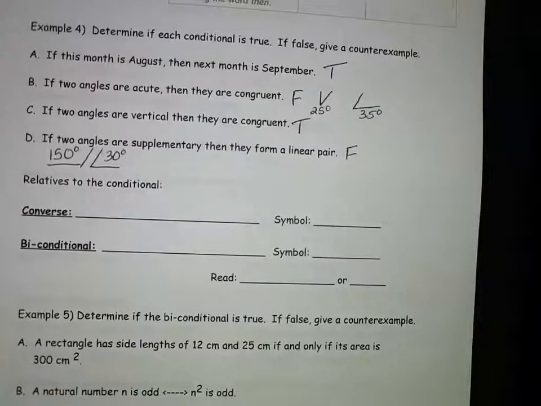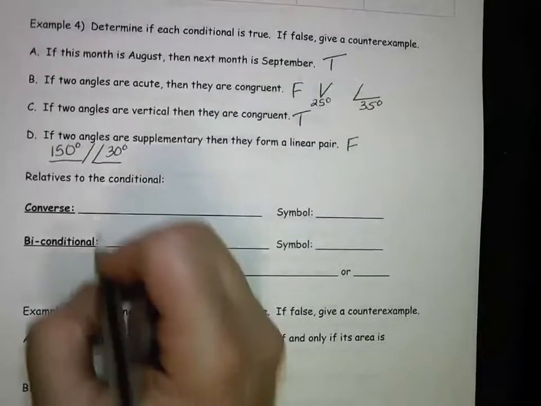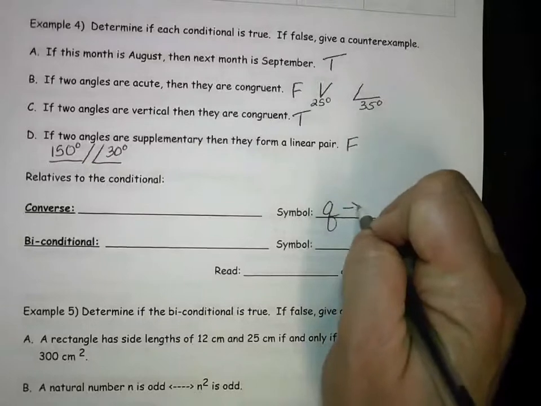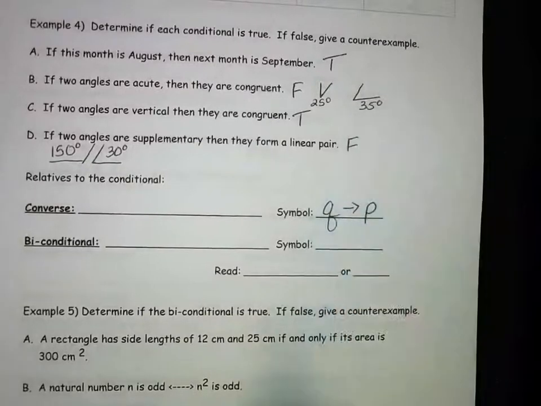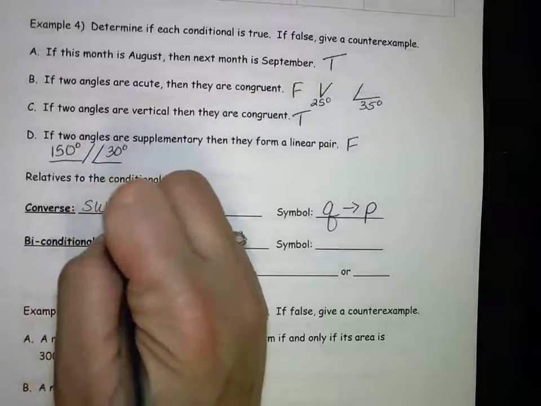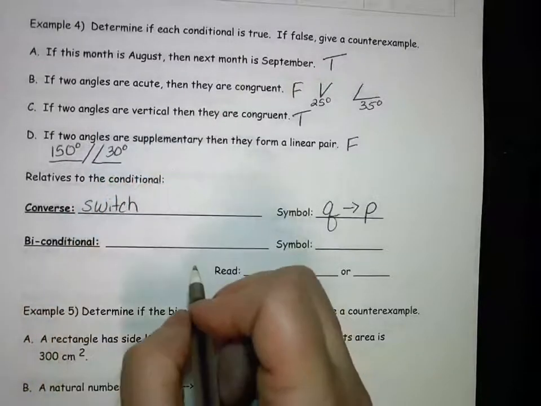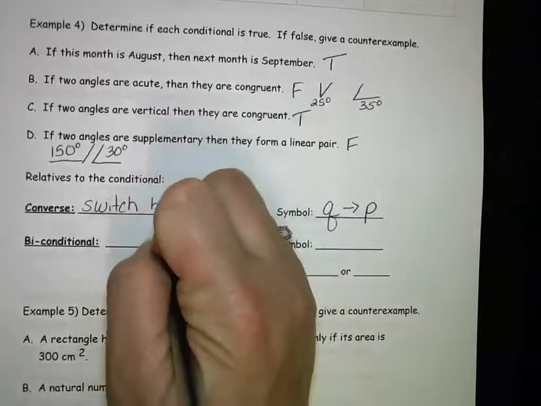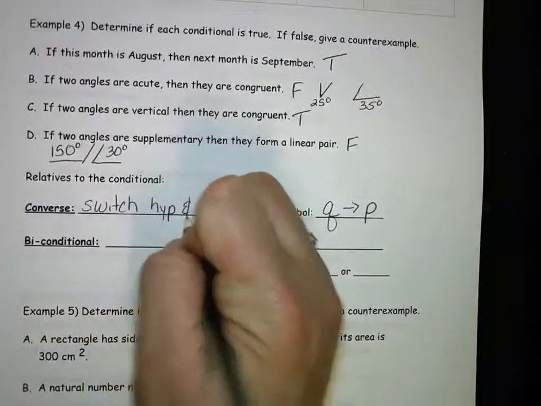Converse is when you switch around. With symbols, you would say Q implies P, and you switch your hypothesis and conclusion.